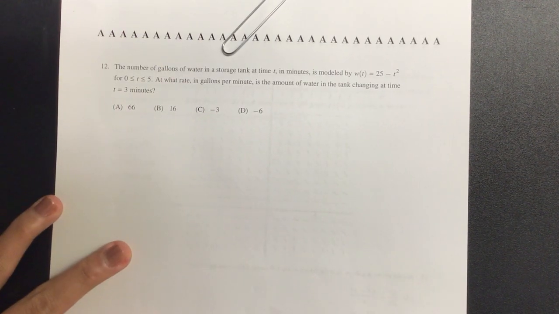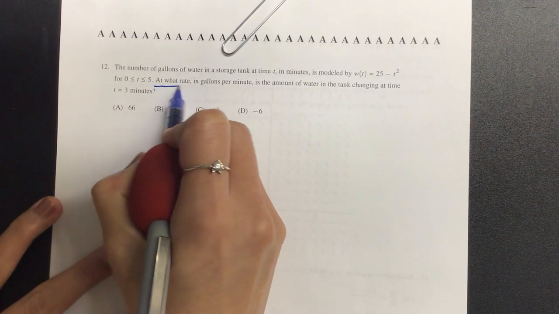Danielle, let's read number 12. The number of gallons of water in a storage tank at time t in minutes is modeled by W of t equals 25 minus t squared, for 0 is less than or equal to t is less than or equal to 8.5. At what rate, in gallons per minute, is the amount of water in the tank changing at time t equals 3 minutes? Let's underline "at what rate."